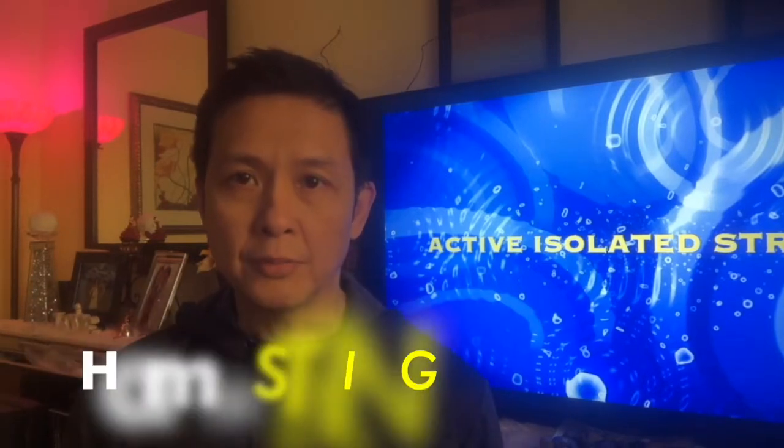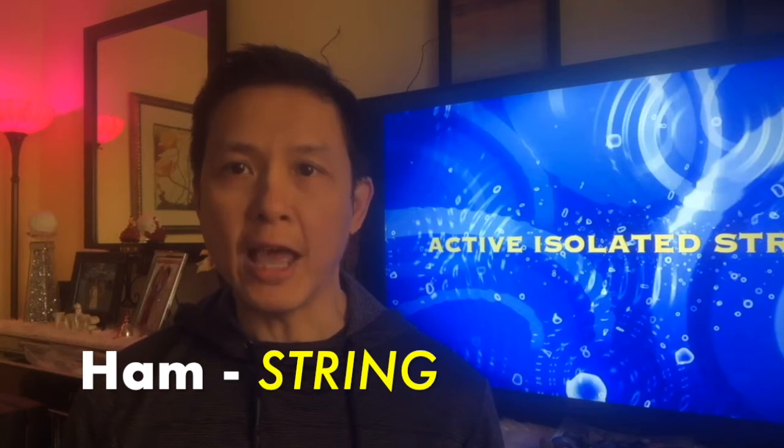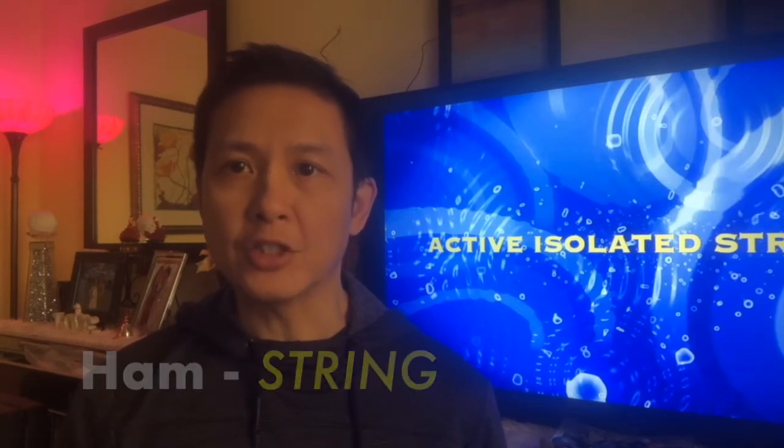Where is your hamstring located? Your hamstring muscle is located opposite of your front thigh, and it is comprised of three muscles. The string part in the word hamstring sounds like spring.